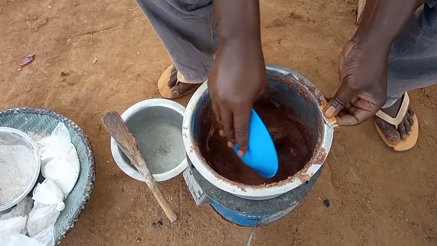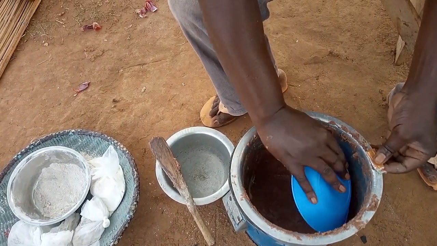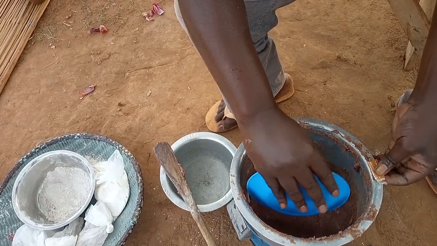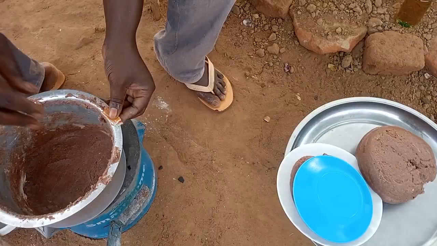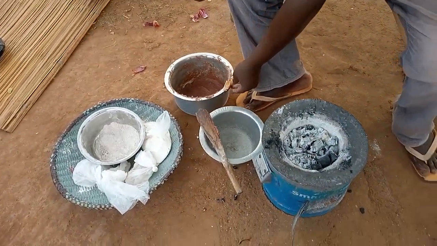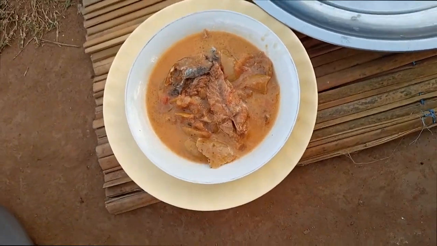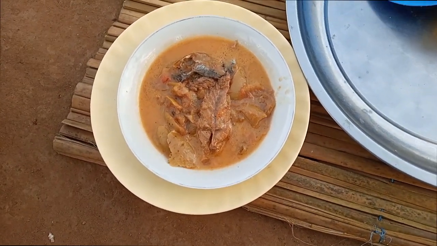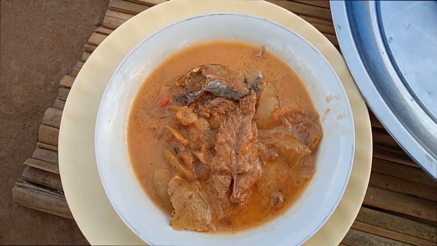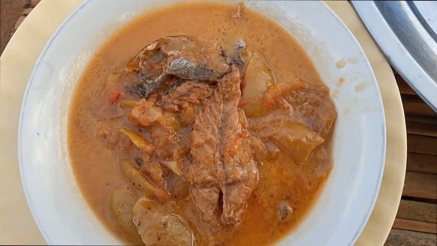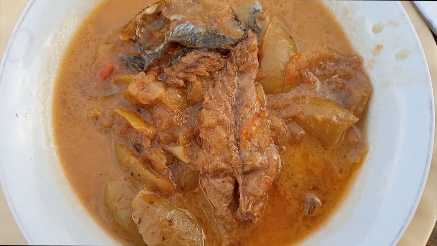So you're most welcome. You've seen it yourself. Have I inspired you? Have I given you some encouragement? Have I given you some motivation? This is how our meal looks like. That's the sauce, mixed with fish. The final bit of it, that's how it looks.